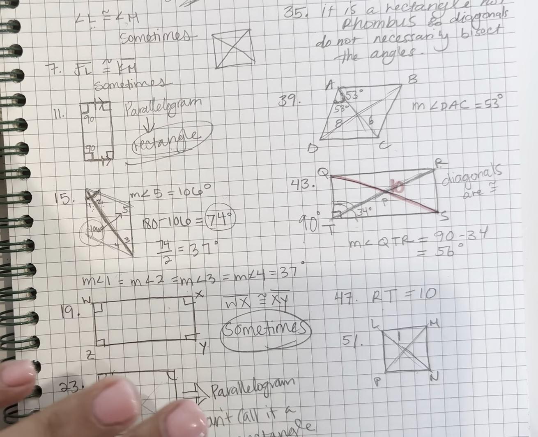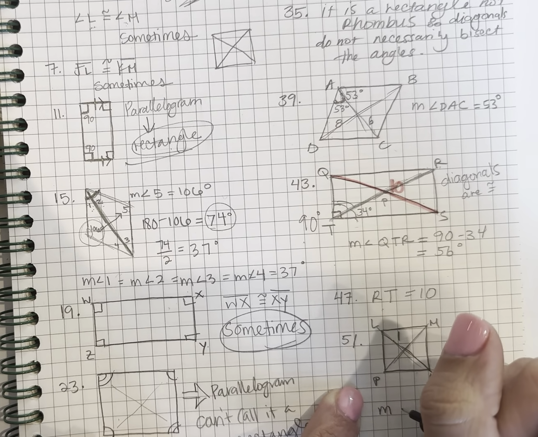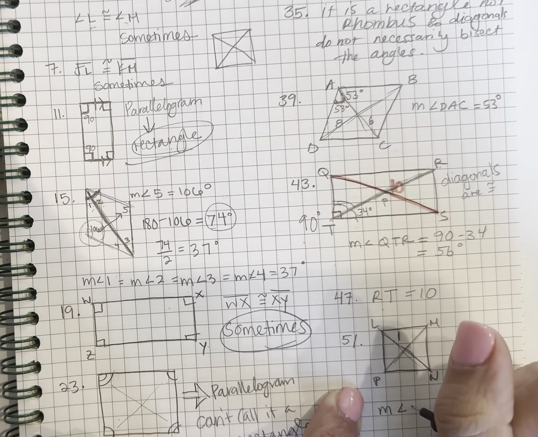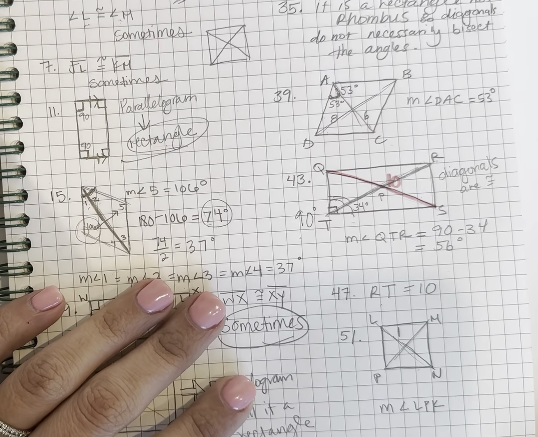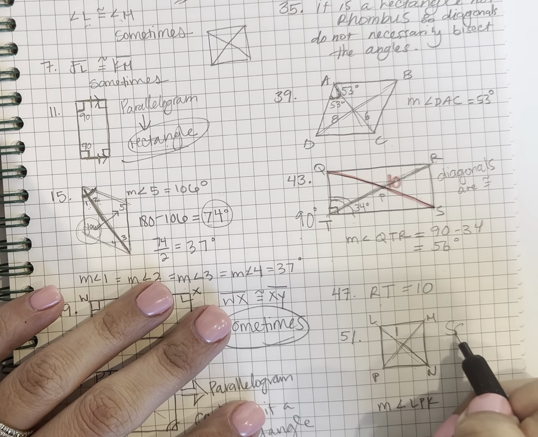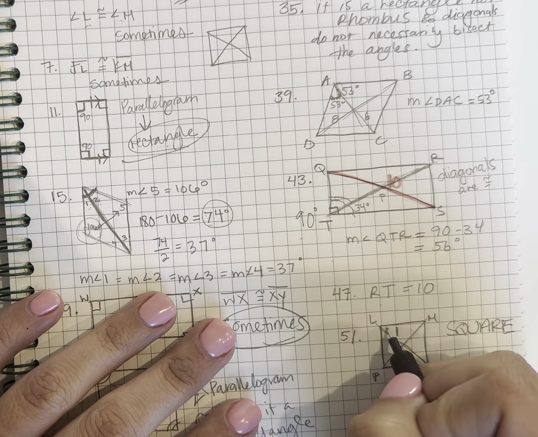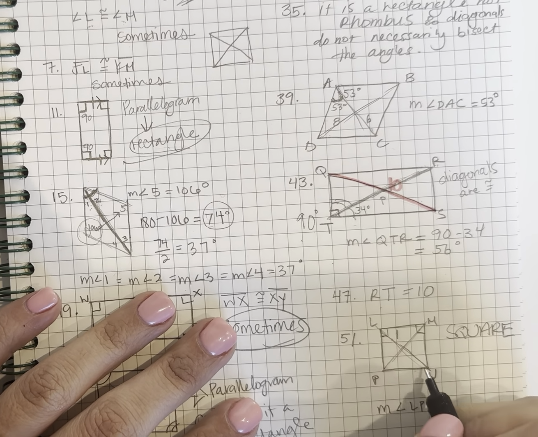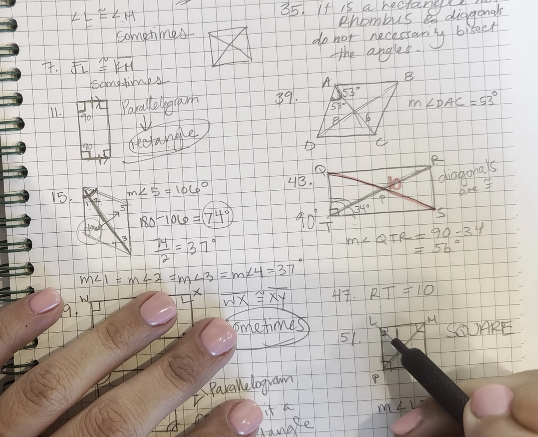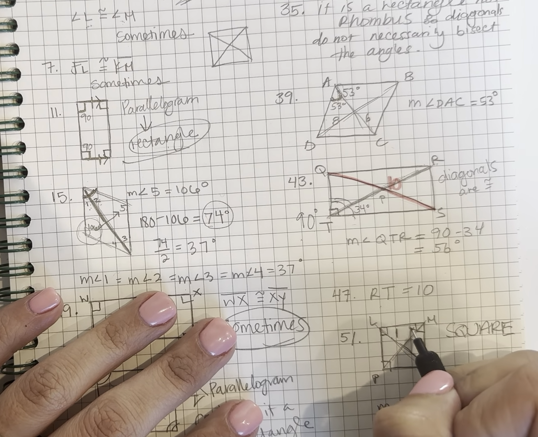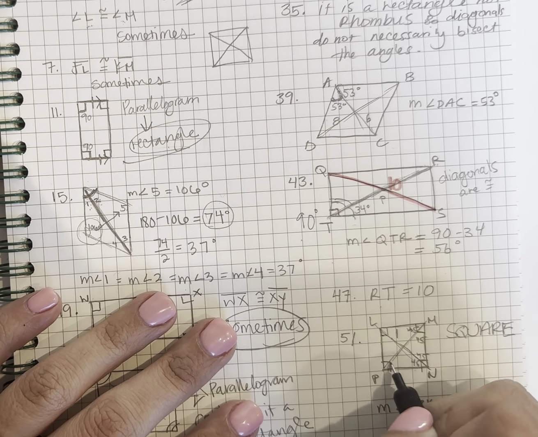Find the indicated measure. Okay, so measure of angle LPK. Notice they told me nothing about the angles. That's because telling us this is a square already tells us so much about the angles. It tells us all of these angles are 90. It tells us that these diagonals bisect these angles, so all these little mini angles are 45 because they're half of 90 each one.